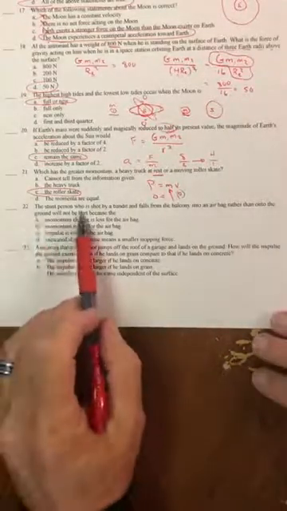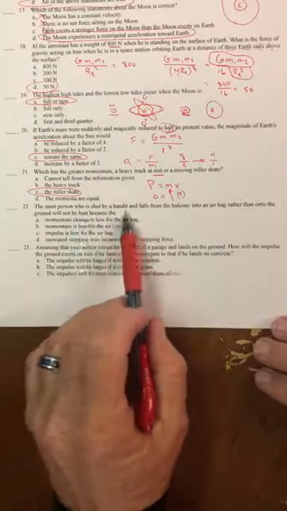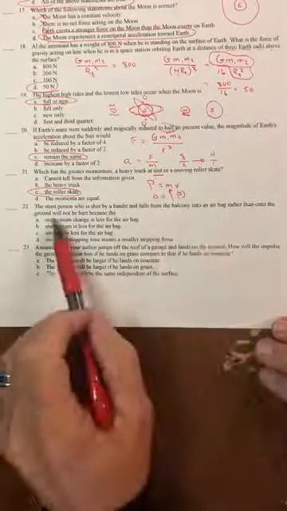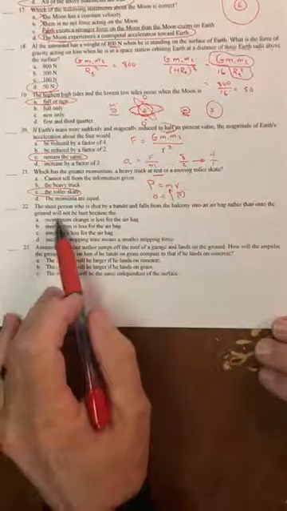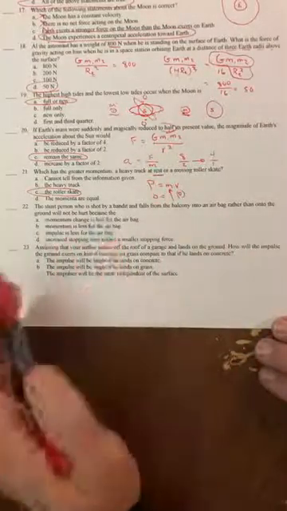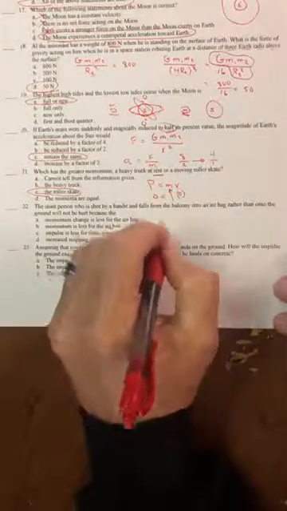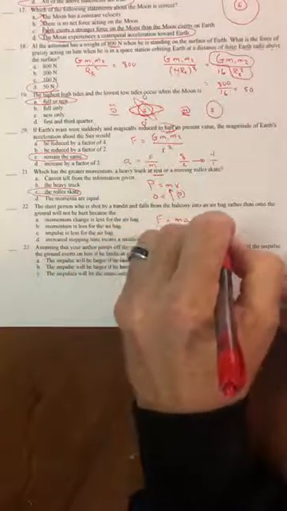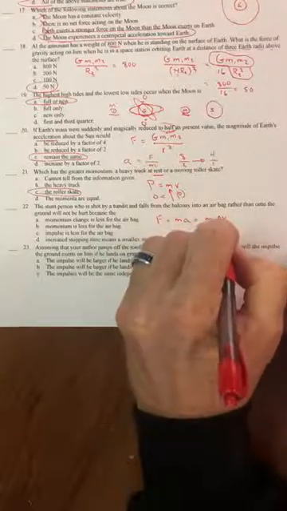A stunt person is shot by a bandit, falls from a balcony into an airbag rather than into the ground. Will not get hurt because... and so this was our contact time. We started this chapter by saying force is mass times acceleration, but you could rewrite acceleration as change in velocity over time.